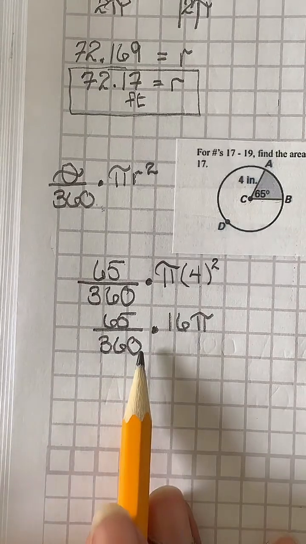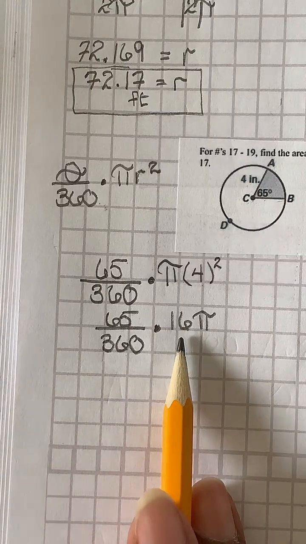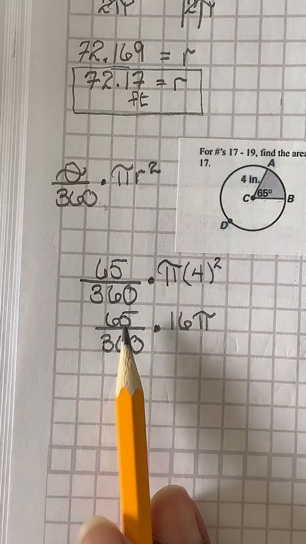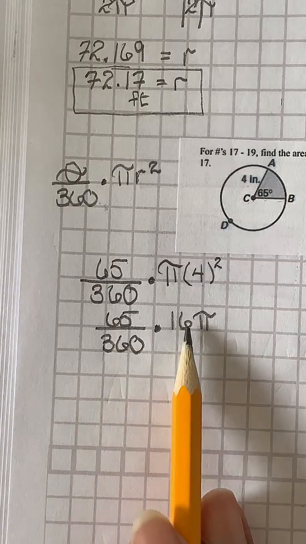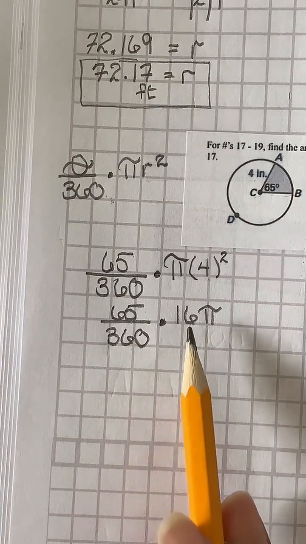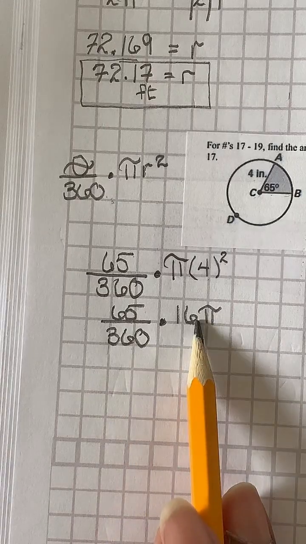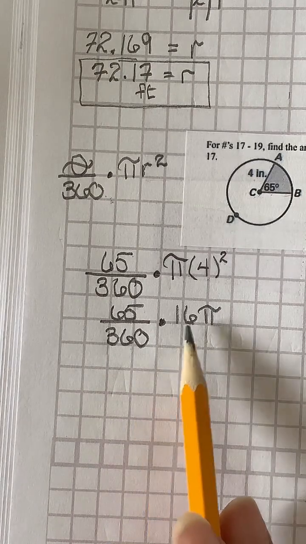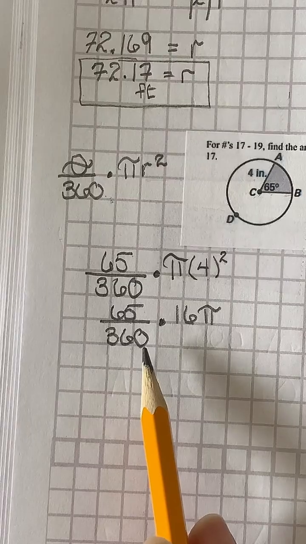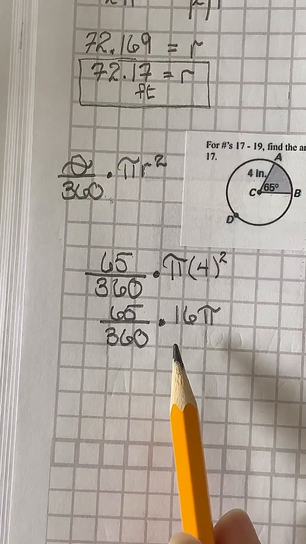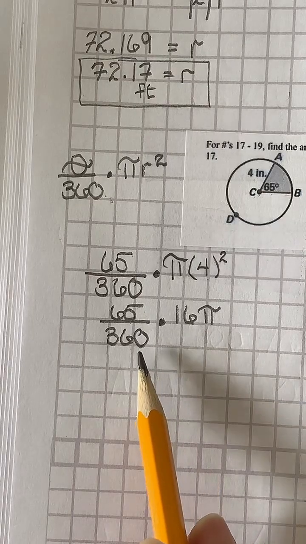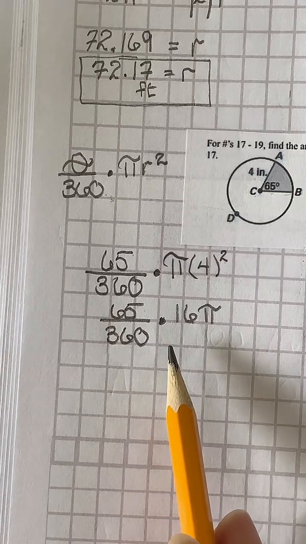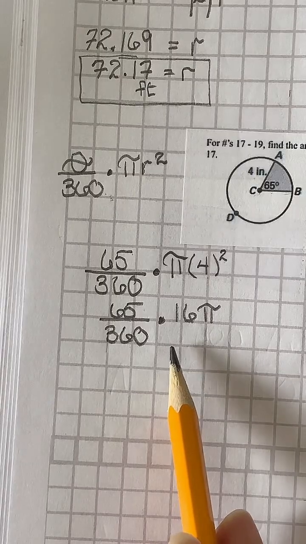So now, we're dealing with a fraction being multiplied by a whole number. So we can do this one of two ways. We can either multiply the numerator with the whole number, or we can simplify the 16 over the 360. So since 16 is even and 360 is even, I know I can either use 2, I can use 4, I could probably use 8. I think I can use 8. Yeah, I can use 8.